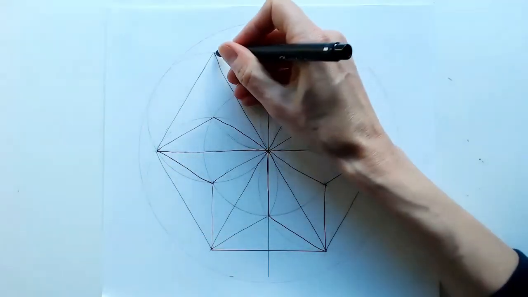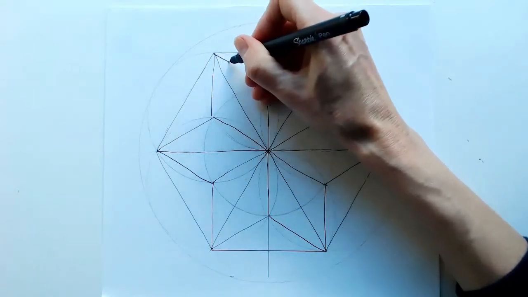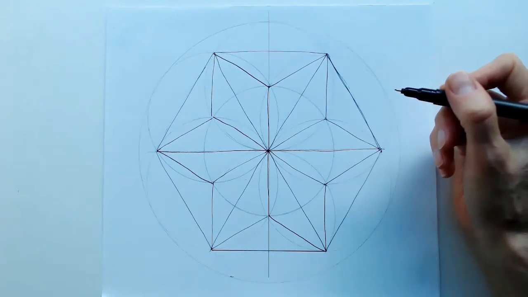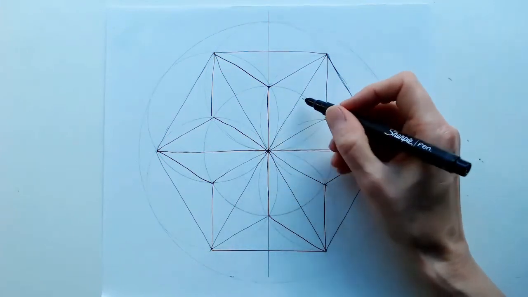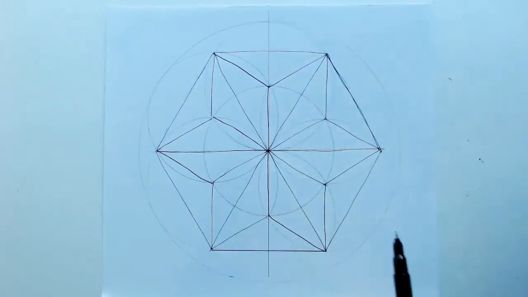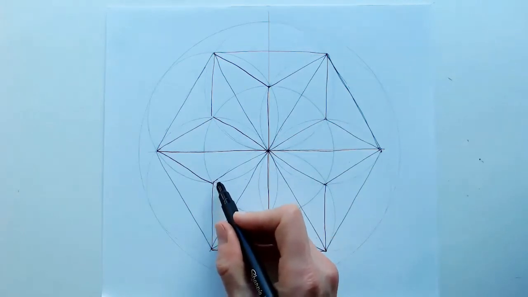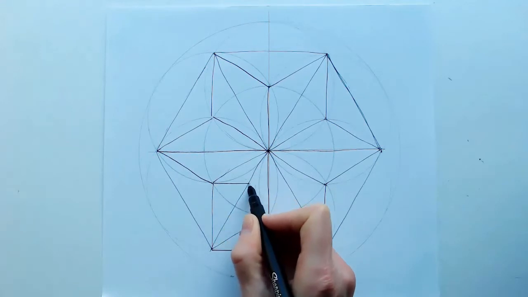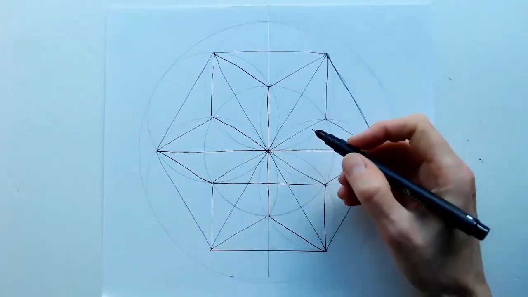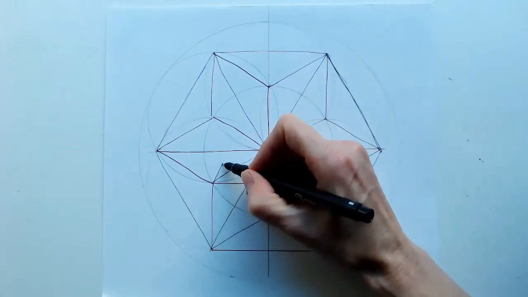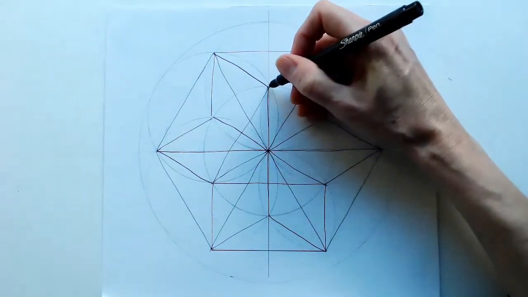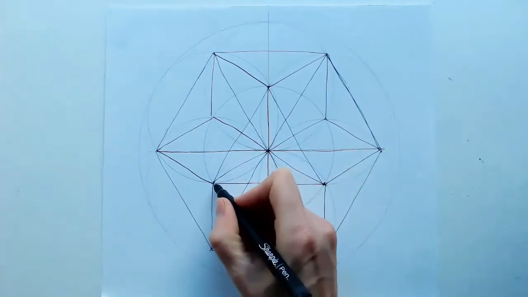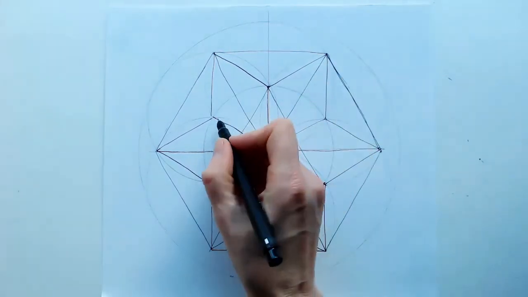If you like to see it more like geometric art, you can use your ruler. And also, most importantly, I will draw the figure, the hexagram, the star. It's a construction of two equilateral triangles. So I connect those points and this point.